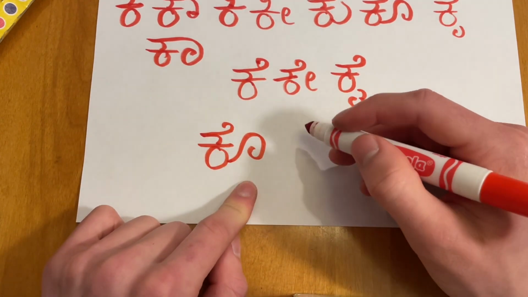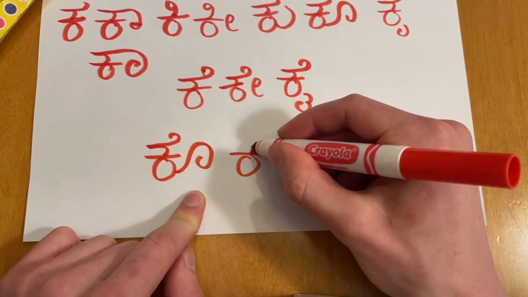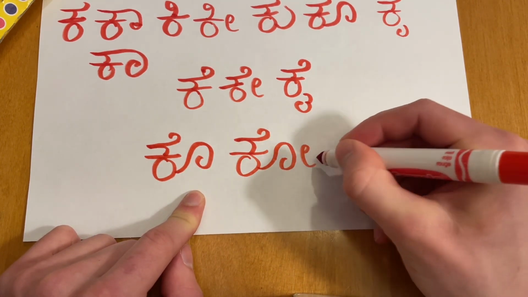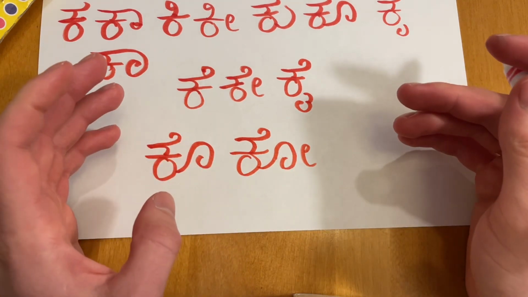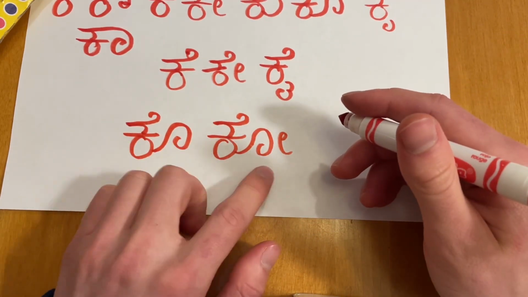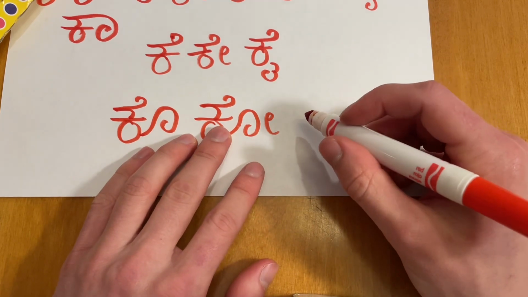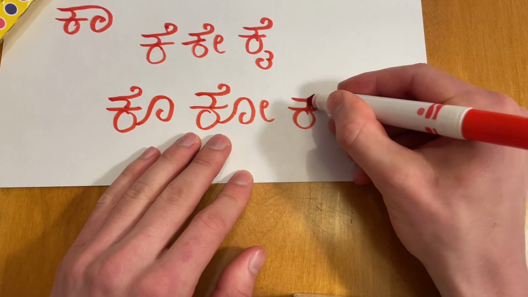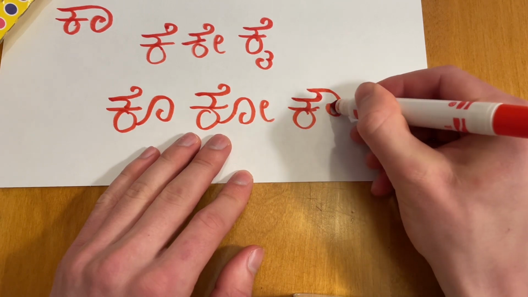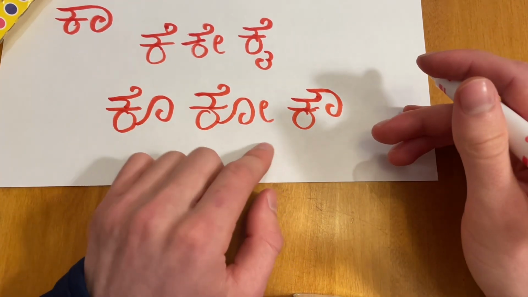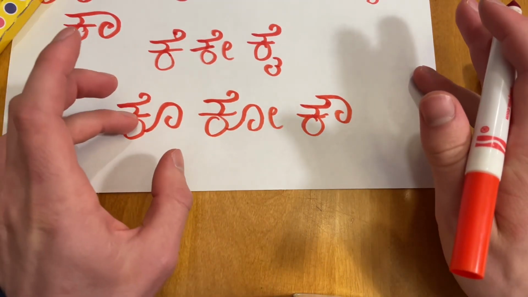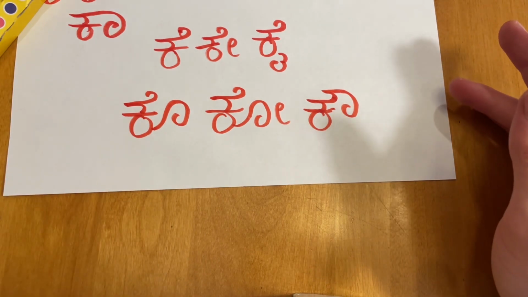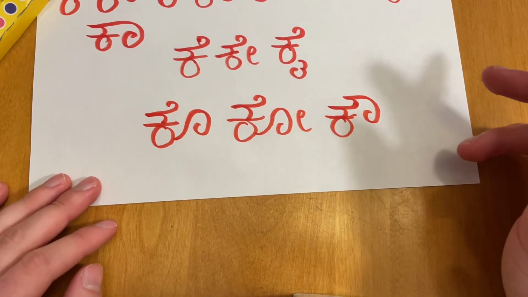So ka, ka. I know, it's getting crazy now. This is like the biggest letter. And then cow. Again, my handwriting is not really that great, but it is what it is to just show what I've learned.